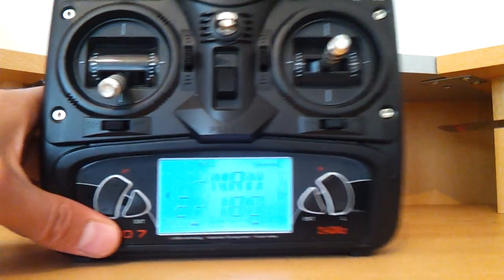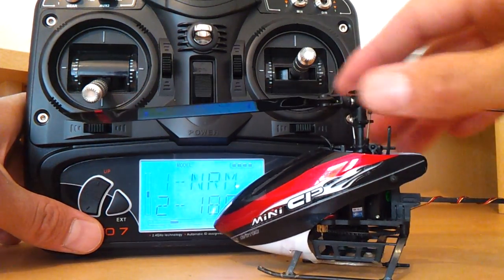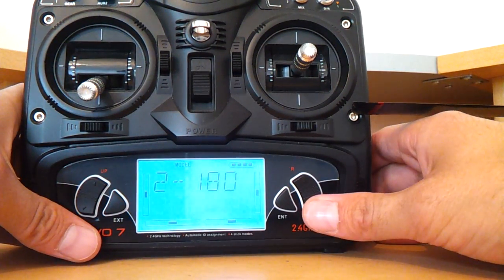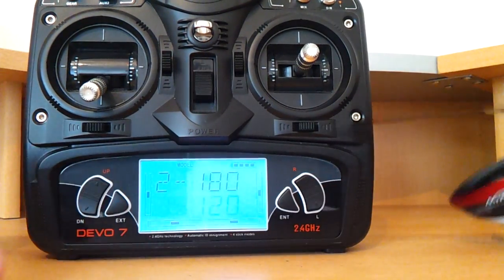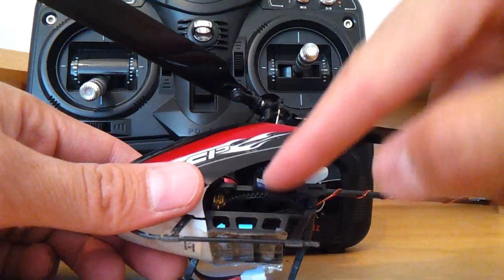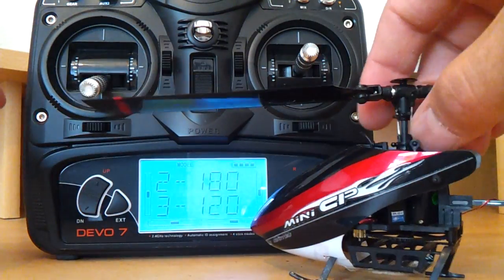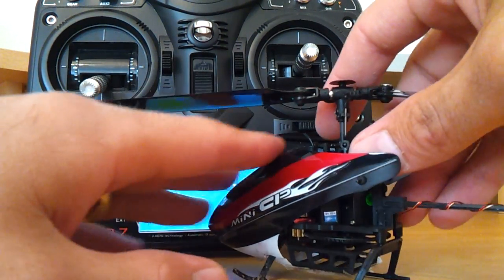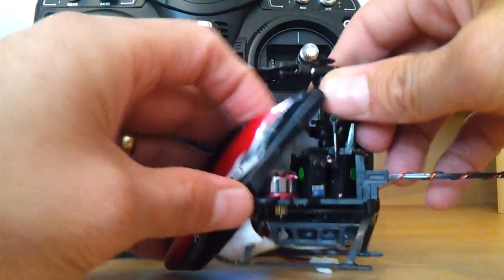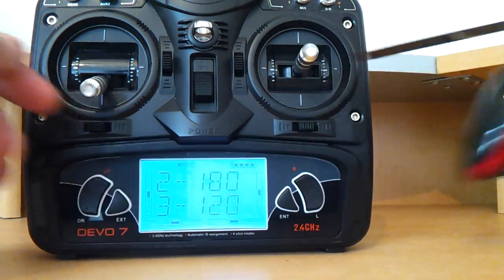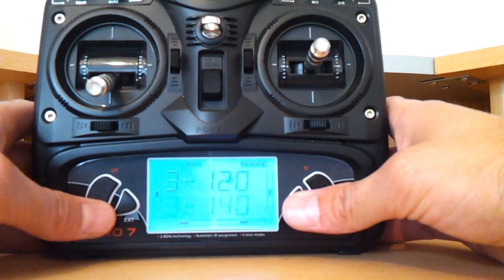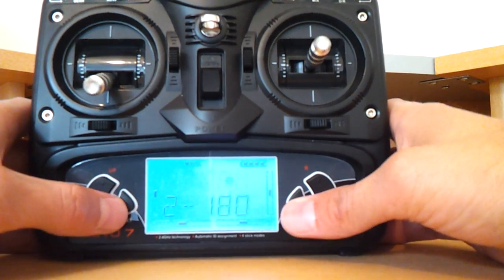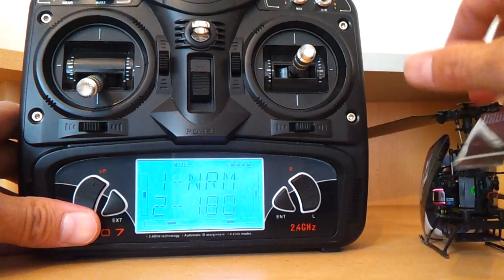Your Swash, so for the Mini CP and the V400, you want one normal. There's a lot of other ones that will use 3 120. Even though you have three servos all at 120 degrees on this, your receiver in here actually does the mixing for you. So you don't have to worry about changing that. So one normal.